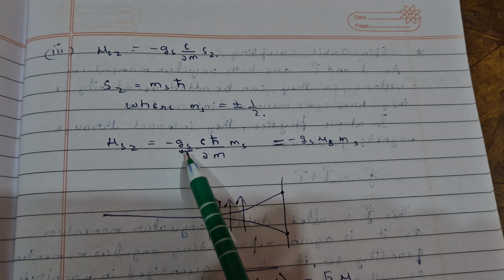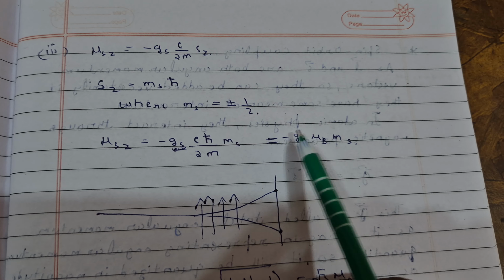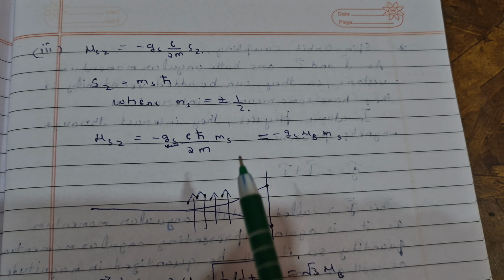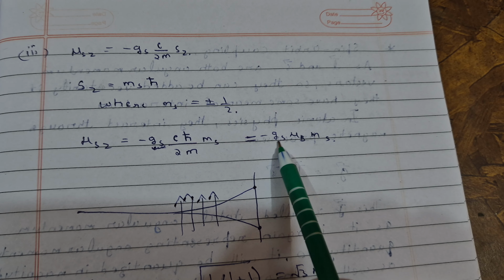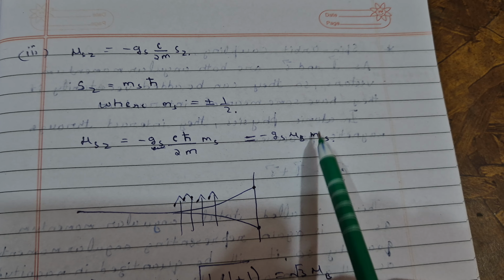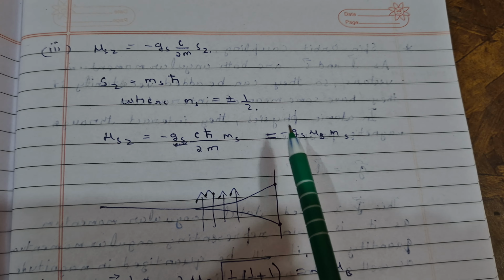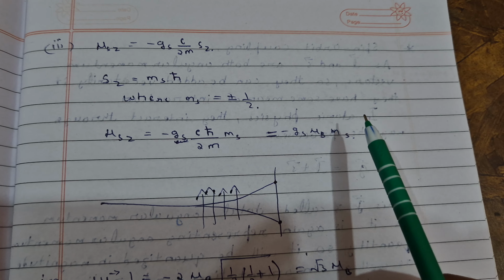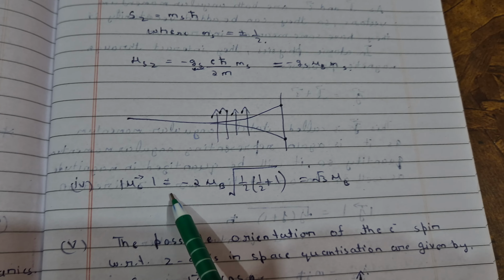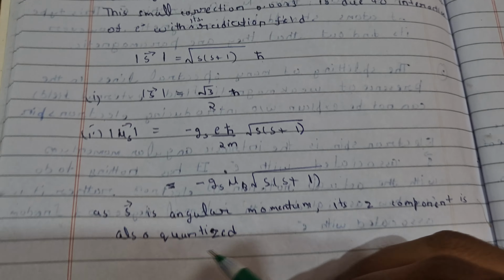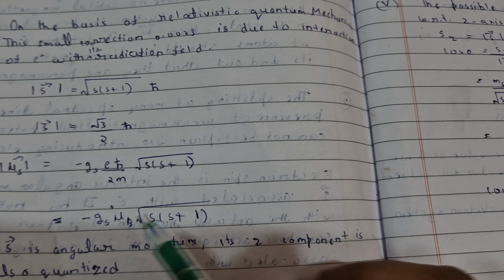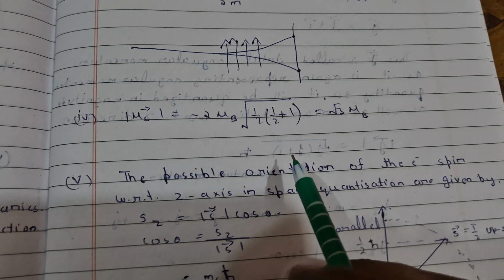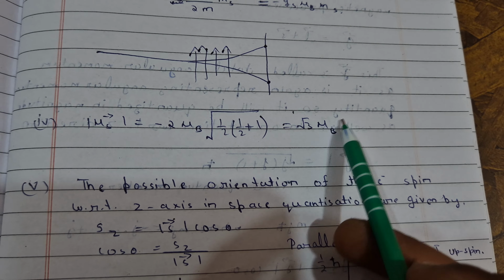So mu_sz will be minus g_s e h-cut by 2m. This is again the Bohr magneton, and this is your value. In the z direction this gives you two values, plus g_s mu_B and minus g_s mu_B, divided by 2. These two values are called the parallel and the anti-parallel spins. Now mu_s, the complete magnetic moment, we substitute s as half and g_s as 2. That will give you root 3 mu_B. Sometimes you will get this kind of term in the exams.